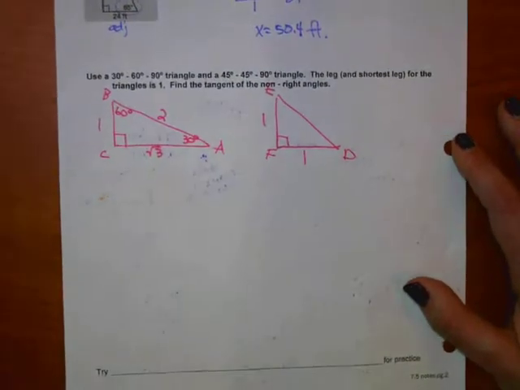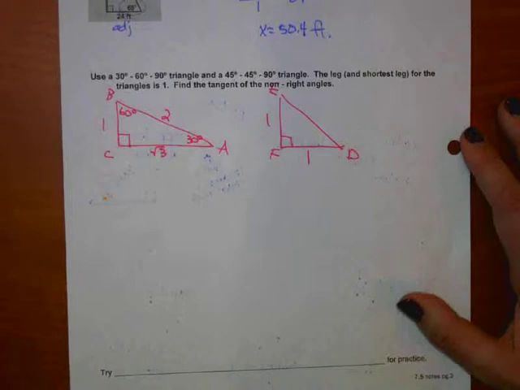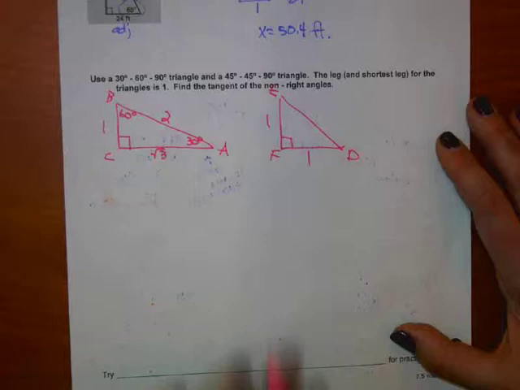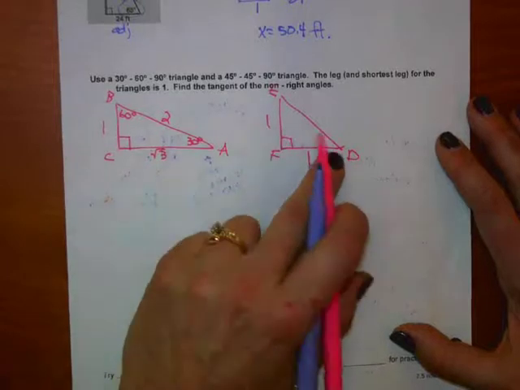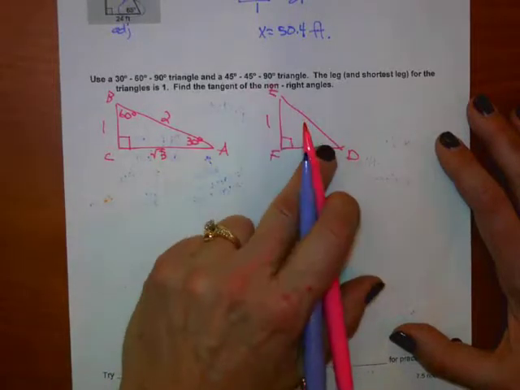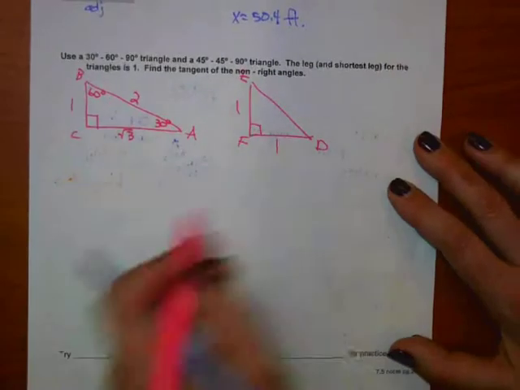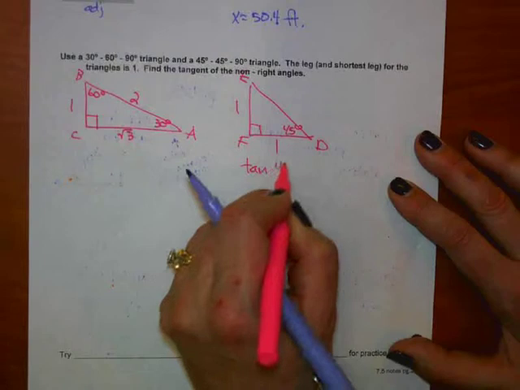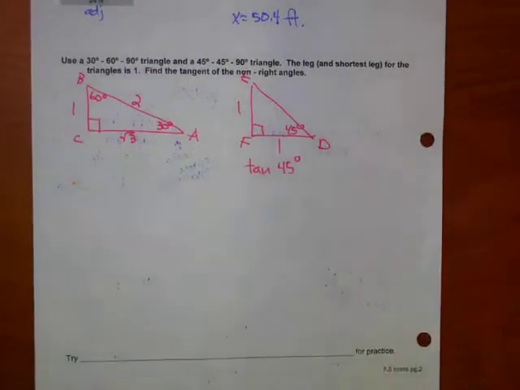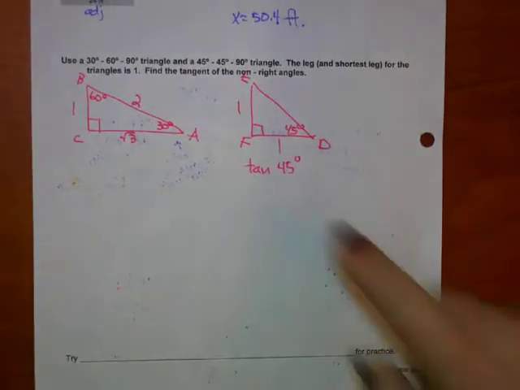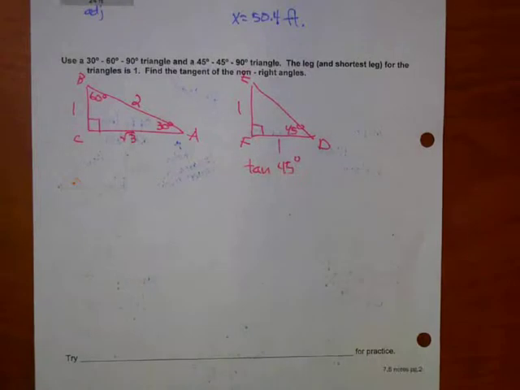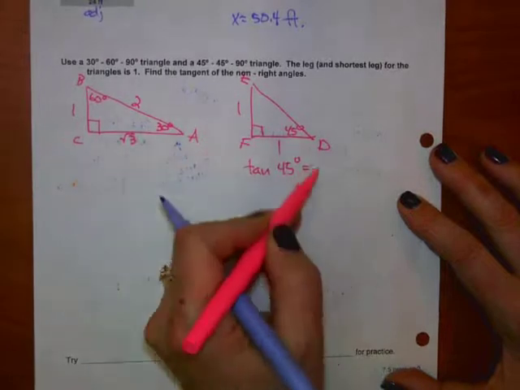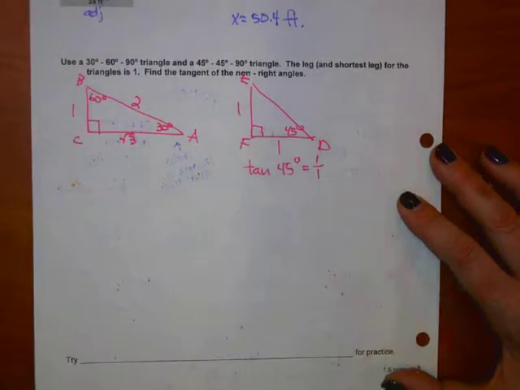It says find the tangent of the non-right angles. So let's start with this one. This one's easier. The non-right angles are both 45, right? So I just need to do one of them. The tangent of 45 degrees, do not touch your calculator. You don't need your calculator to do this because we have the numbers that we need. It's equal to the opposite over the adjacent, which is 1 over 1. What's 1 divided by 1?